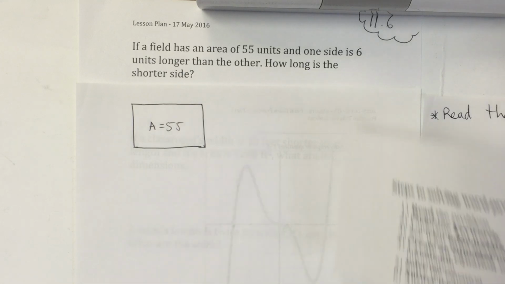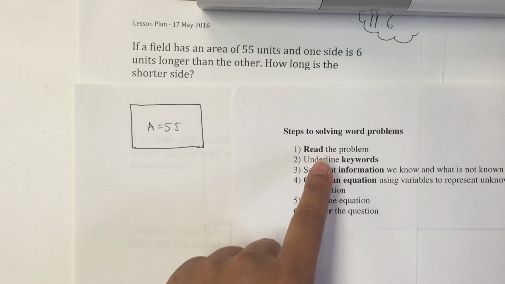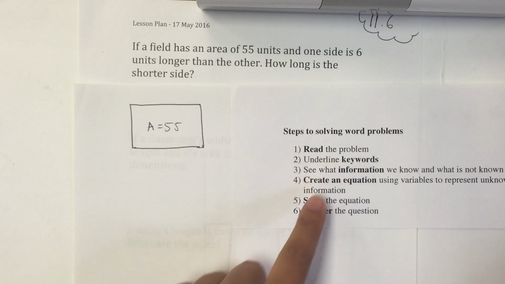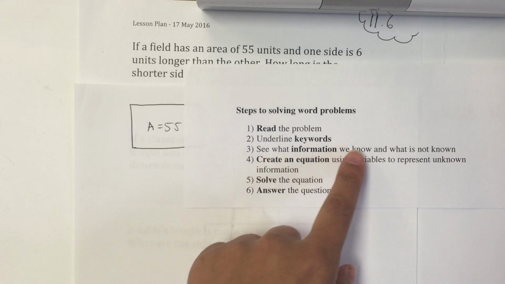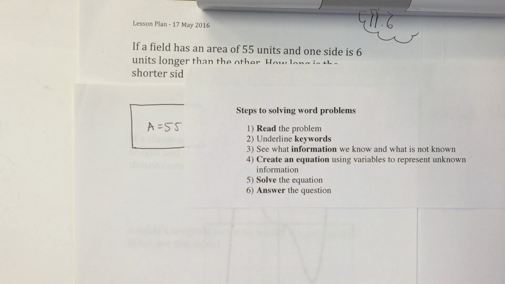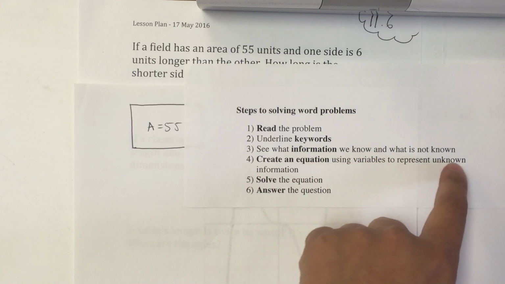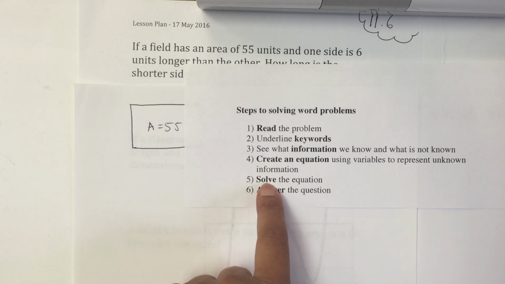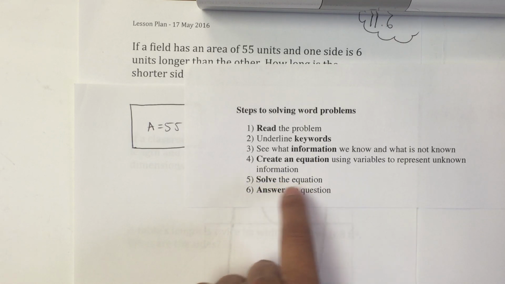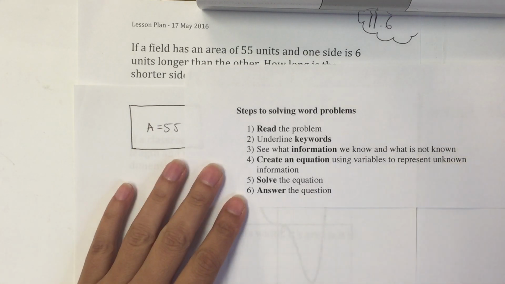You first read the problem, then you underline keywords, then you see what information we know and what is not known. After that, you create an equation using variables to represent unknown information. And finally, we're going to solve the equation and answer the question. Those are the steps that you're going to take so that you can solve the problem.